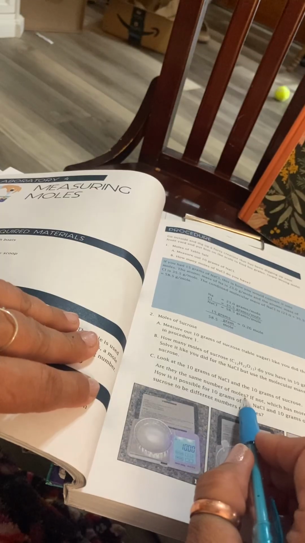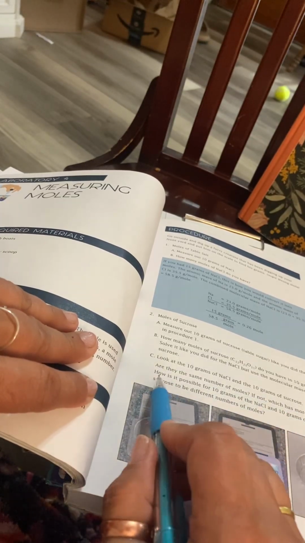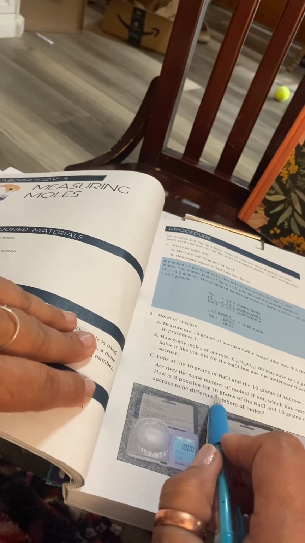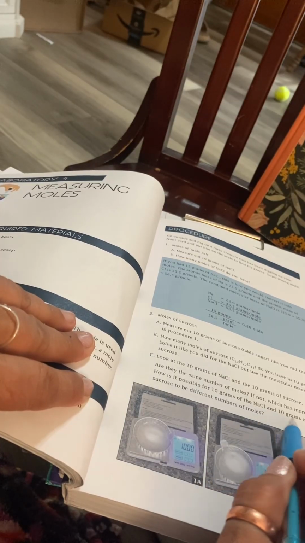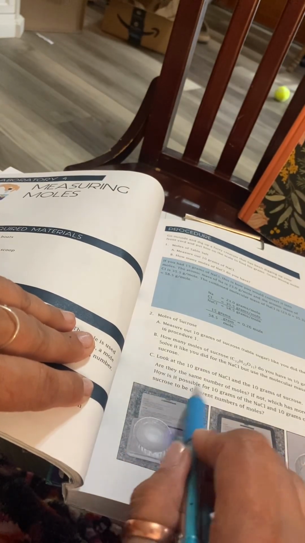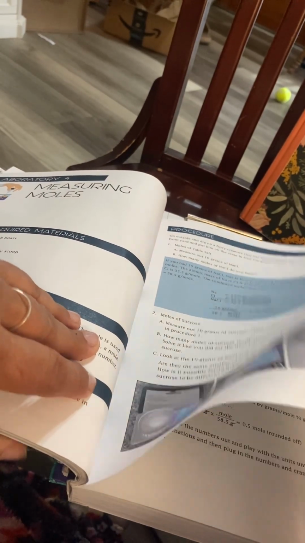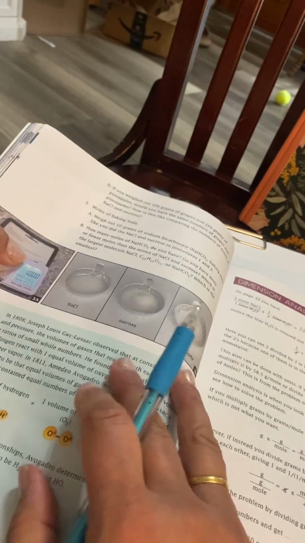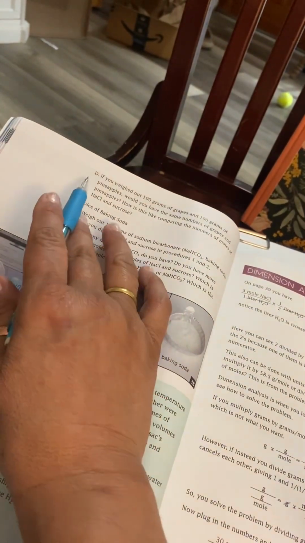And then you're going to answer this question. Are they the same number of moles? If not, which has more moles? How is it possible for 10 grams of sugar and 10 grams of salt to be different number of moles? And so answer that question. Now, answer D.